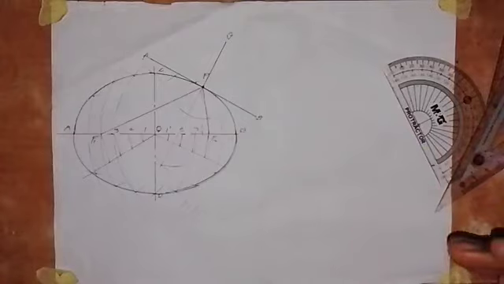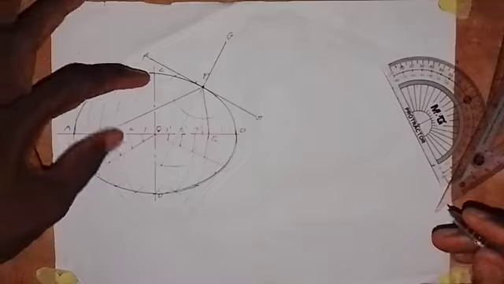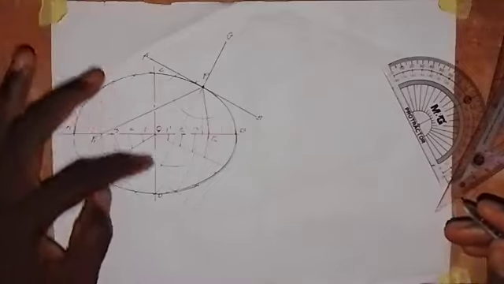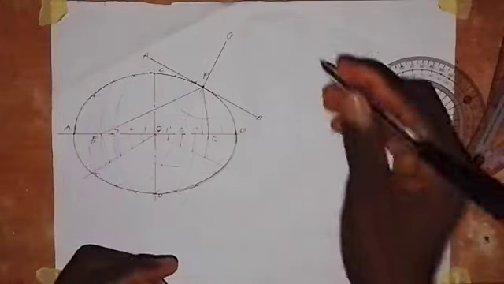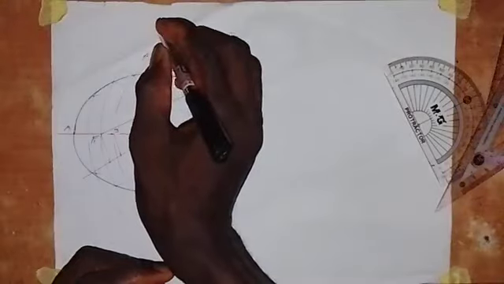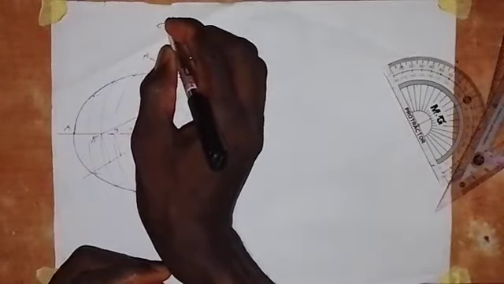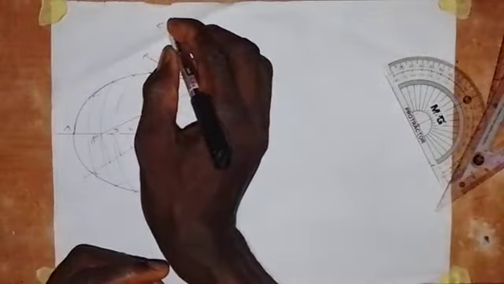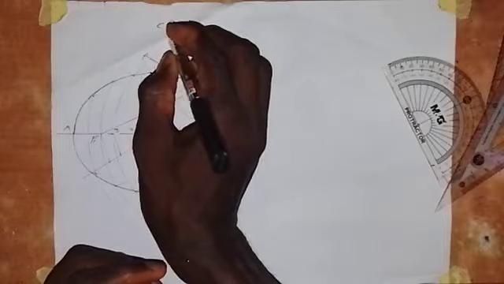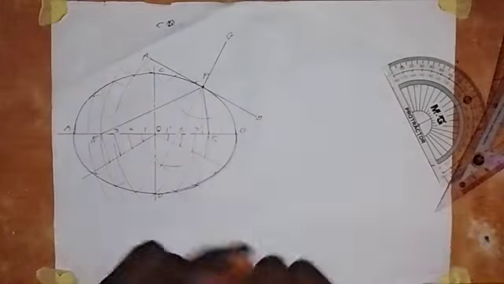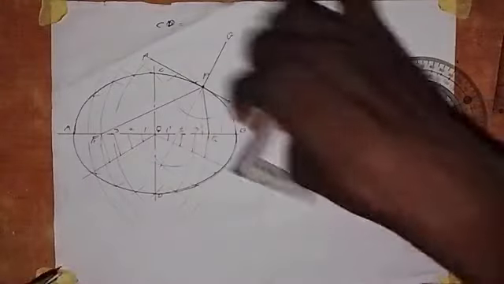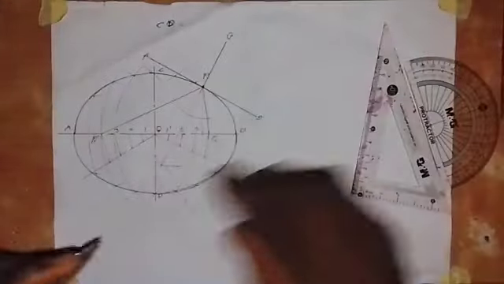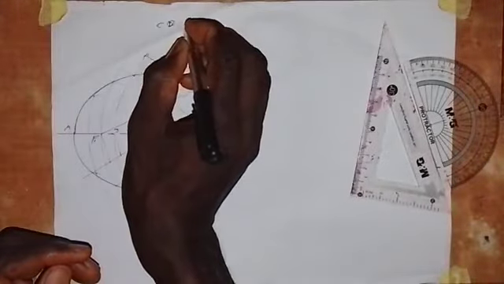So we have answered the question, but we are asked to measure and state the length of the minor axis CD. Here we have CD, which is the minor axis. So let's take the measurement of the length CD. Looking at this, it is 90 millimeters.